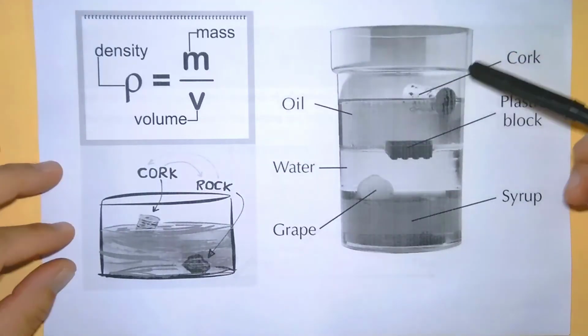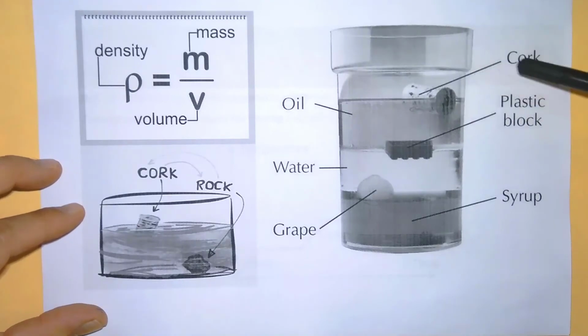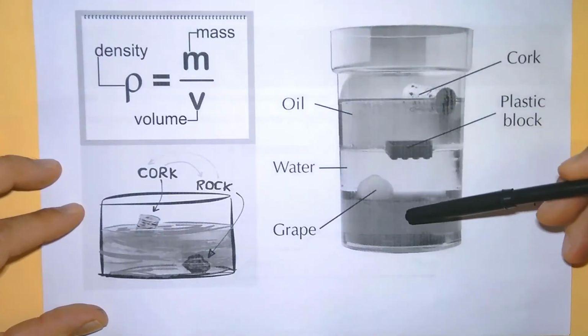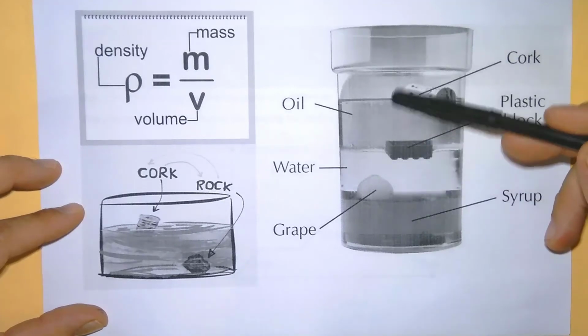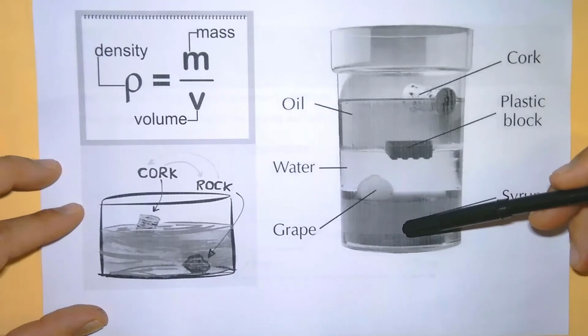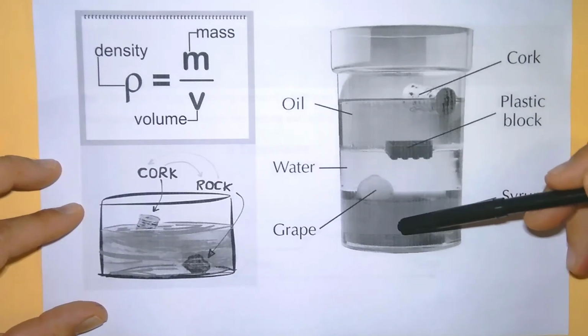So if we take a look at the example on this side, we have three liquids. We have oil, water, and syrup. If we throw all of the liquids into a glass, the syrup will immediately sink to the bottom of the glass because it's the most dense. There are the most particles per unit volume.